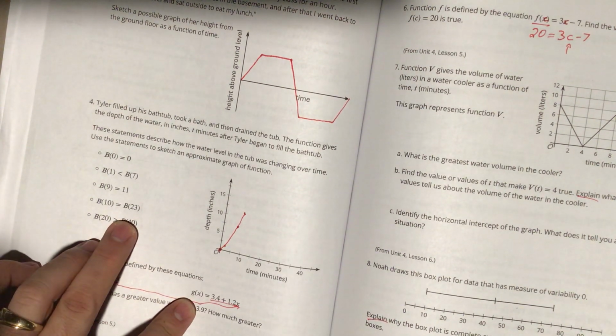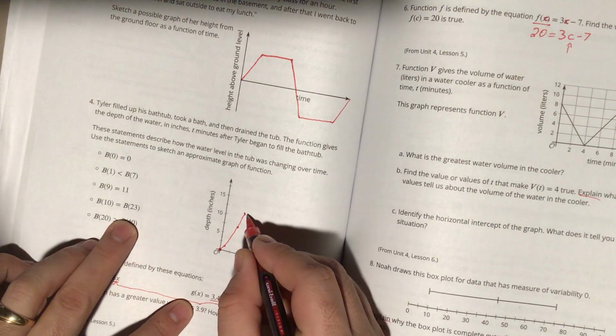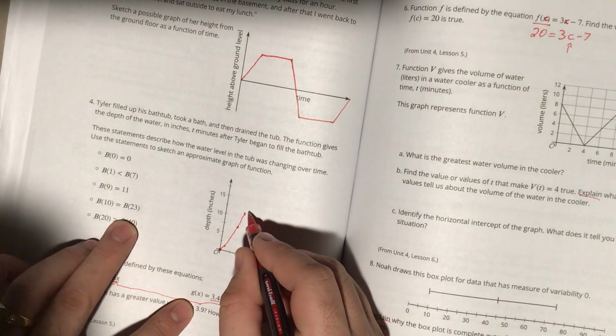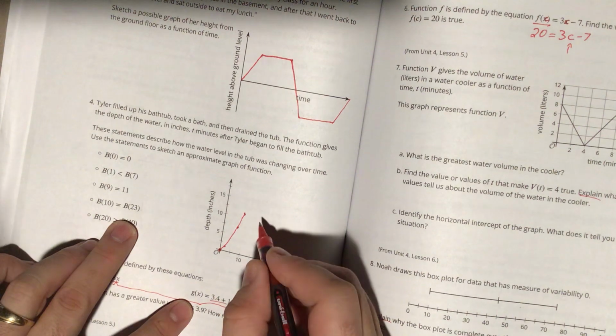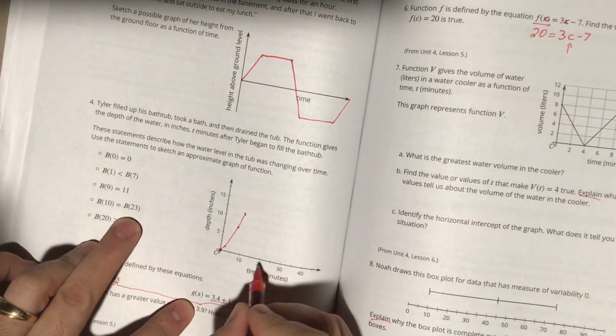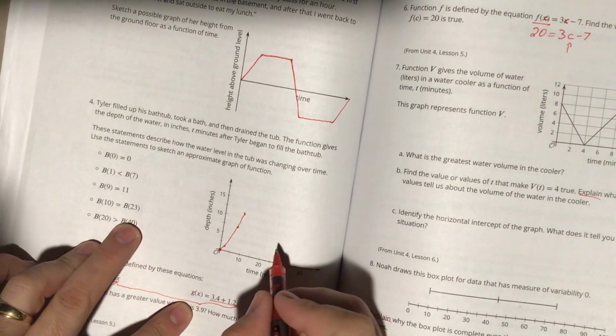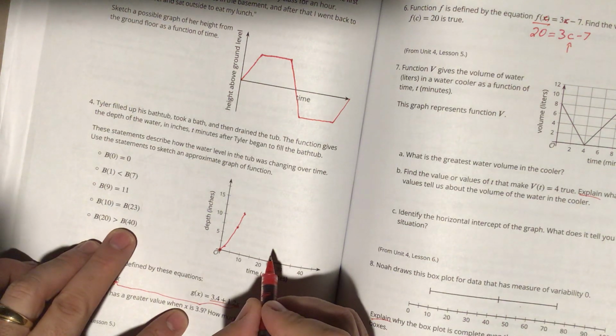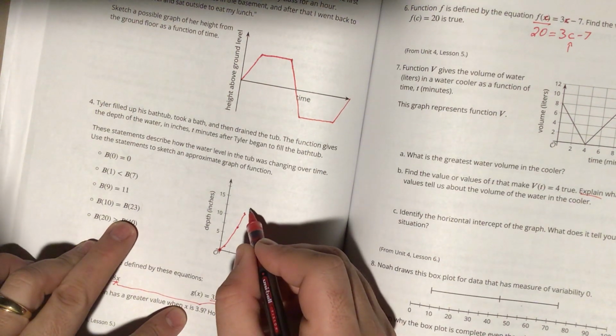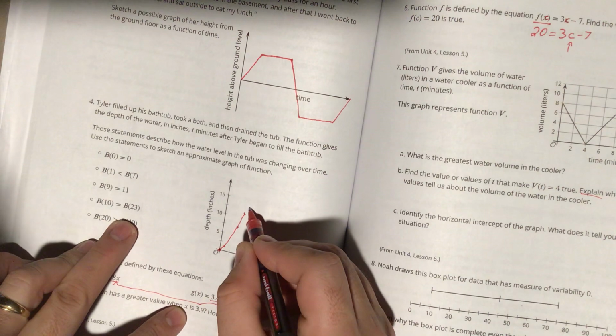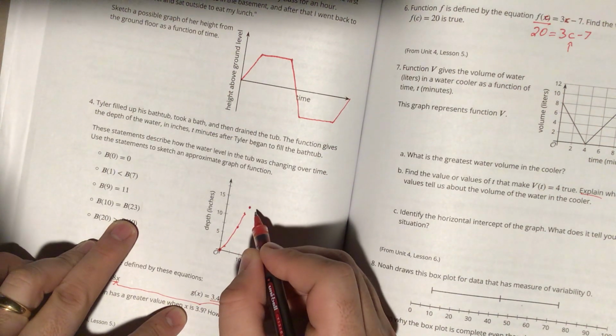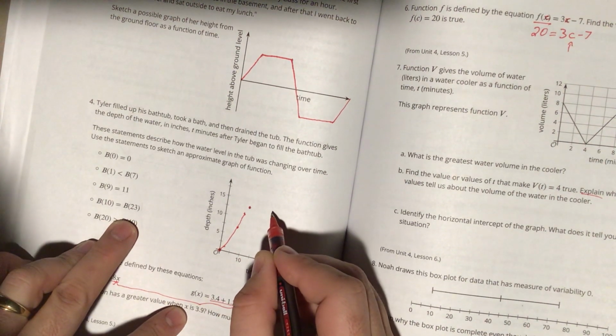10 and 23 are the same. And then 20 is more than 40. So let's make 10 minutes in and 23 minutes in.